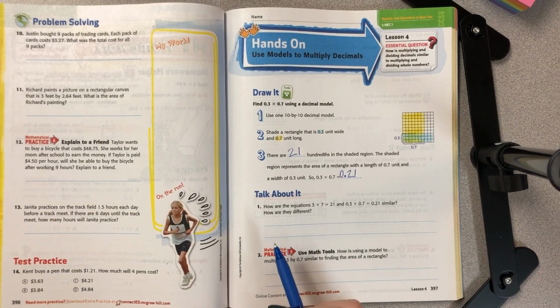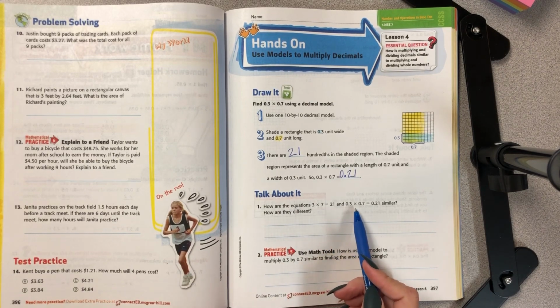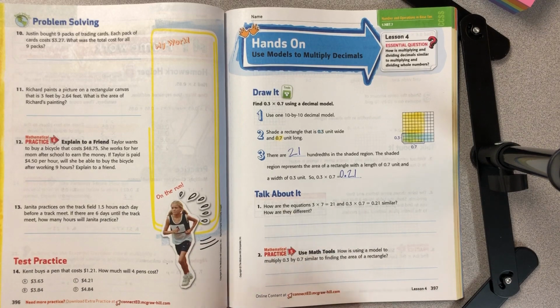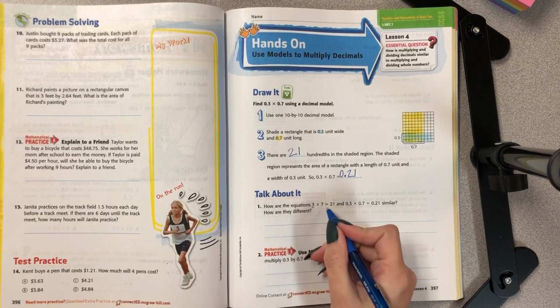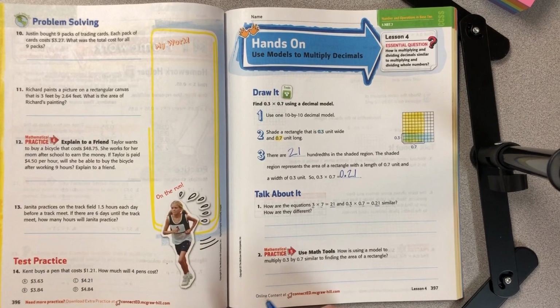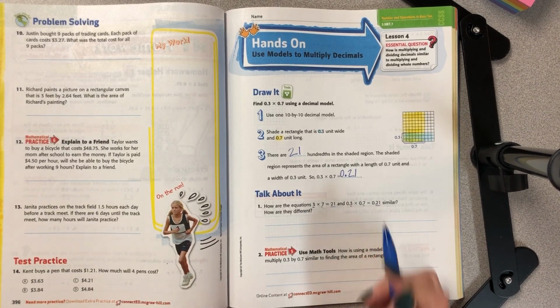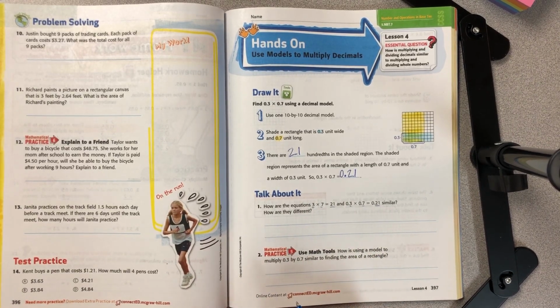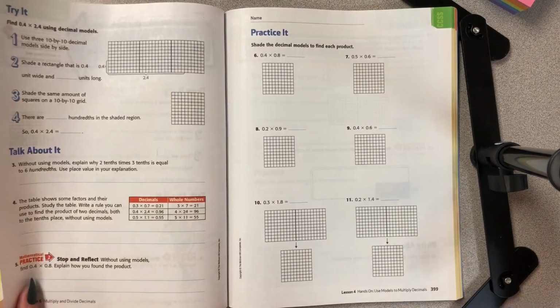If we look at number 1 and talk about it, it's asking how are the equations 3 times 7 equals 21 and 3/10 times 7/10 equals 21 hundredths similar, and how are they different? Well, obviously they're similar because they have all the same numbers, 3, 7, 21, 3, 7, 21. They're different because 3 times 7 and 3, 7, and 21 are all whole numbers. 3/10, 7/10, and 21 hundredths are parts of a number. And we're going to skip over number 2. So we're going to go to our next page.